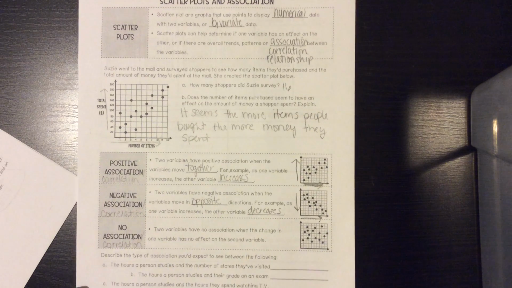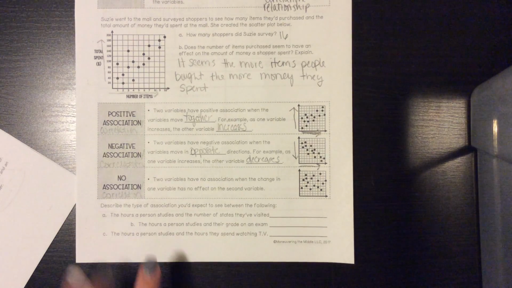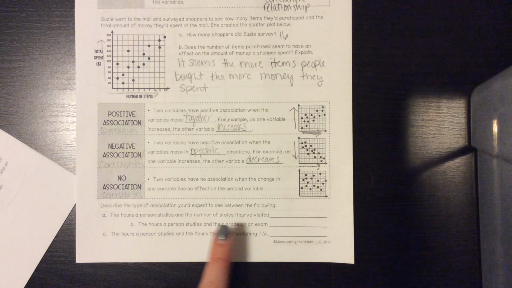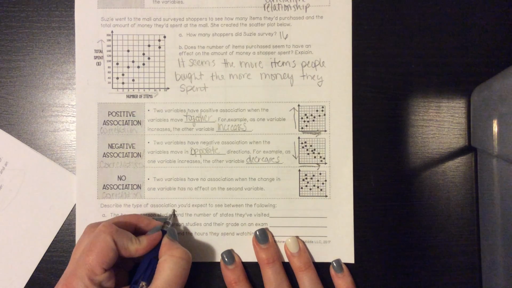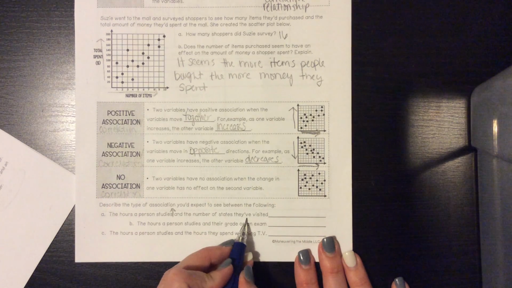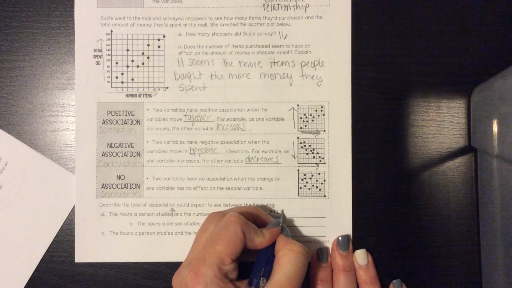So it says, describe the type of association you'd expect to see between the following. If we looked at the hours a person studies and the number of states they visited. So the more hours someone studies, as that's going up, does it have any effect on the number of states they visited? Probably not, right? So that would be no association.